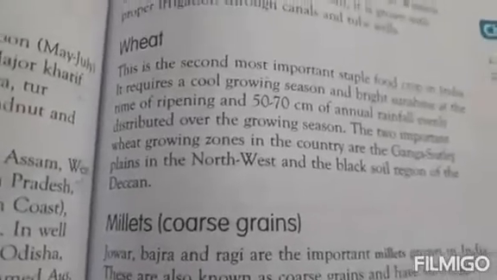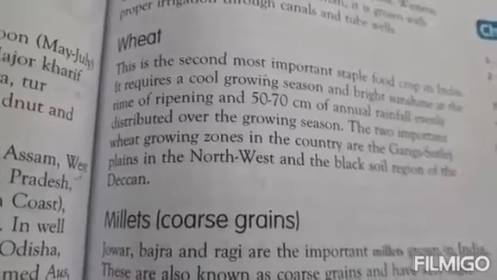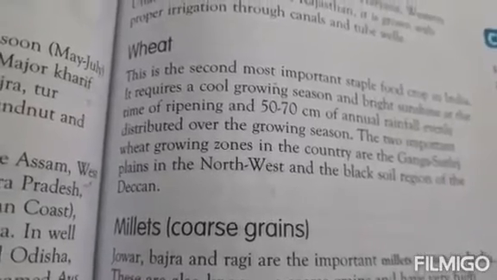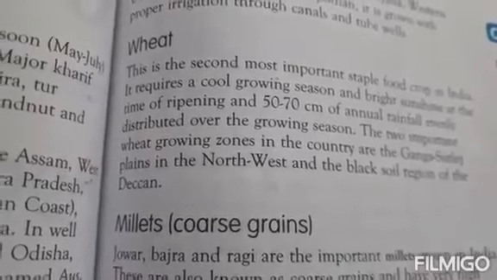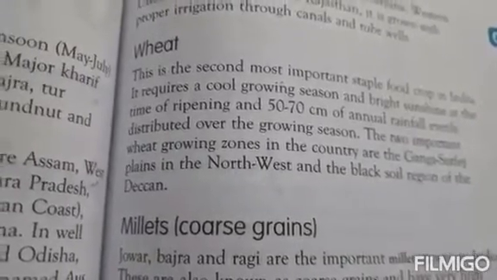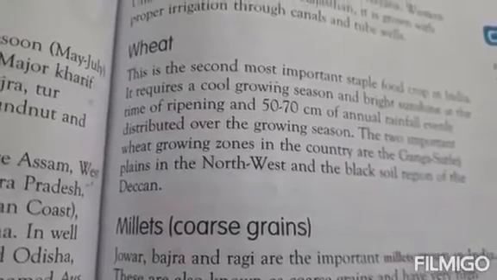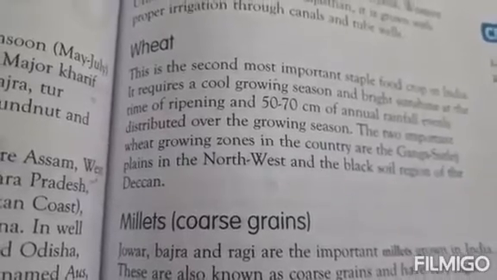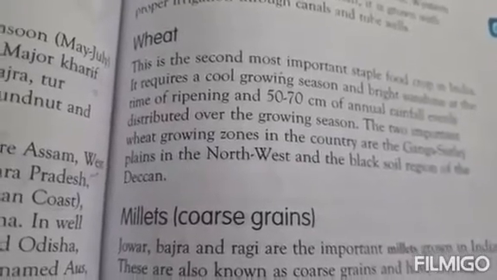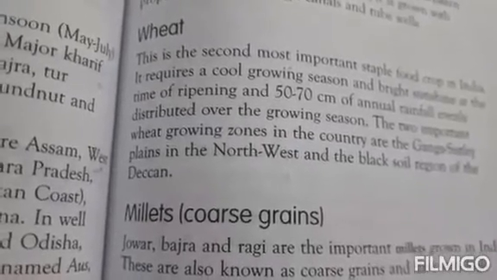The states which grow wheat in our country are Uttar Pradesh, Madhya Pradesh, Haryana, Punjab, Uttarakhand, Rajasthan. And 50 to 75 centimeters of rainfall is required, a moderate type of rainfall, not very high, not low.